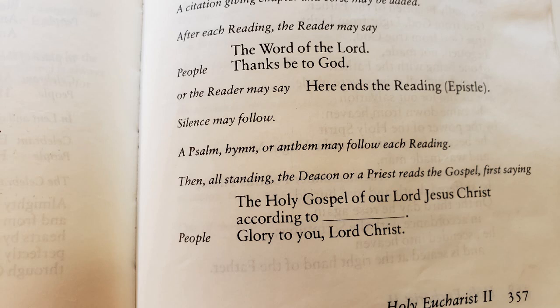Now, the second interesting thing about a rubric is that you will notice at certain times there may be commas for certain things. For example, here it says, a psalm, hymn, or anthem may follow each reading. So we have three different suggestions: a psalm, hymn, or anthem. Usually, almost specifically, the first choice is a preferred choice in the prayer book. So if you're looking through a prayer book, always look at the first suggestion, because that is the primary suggestion that the prayer book gives. It doesn't mean you have to do it. It's just showing you the preferred order.